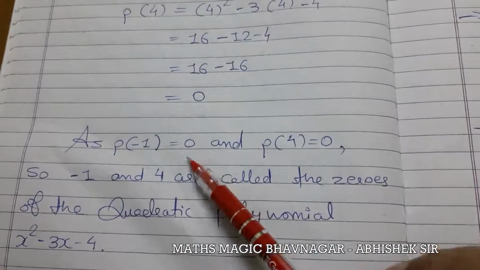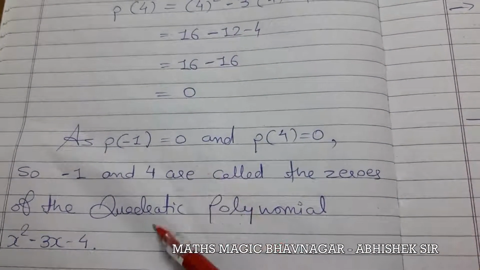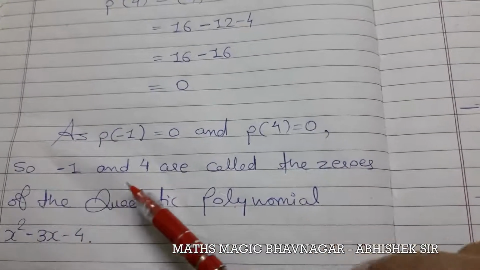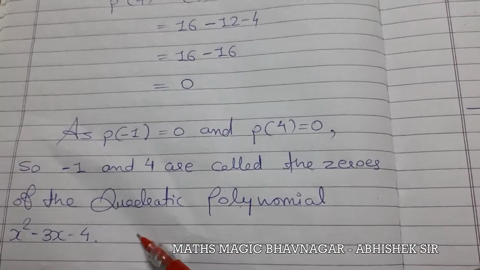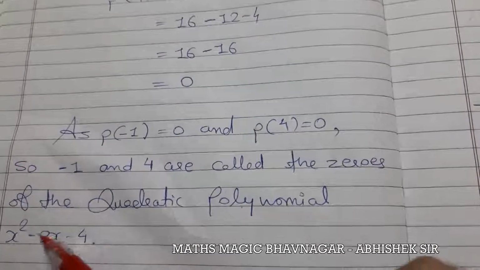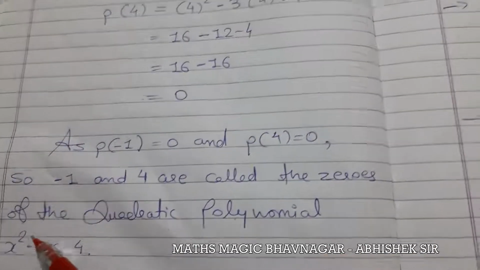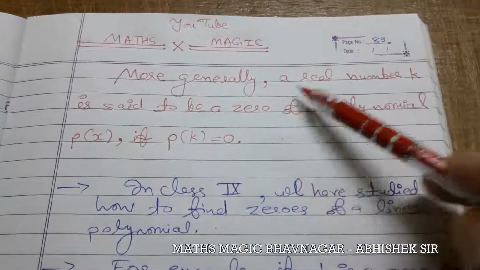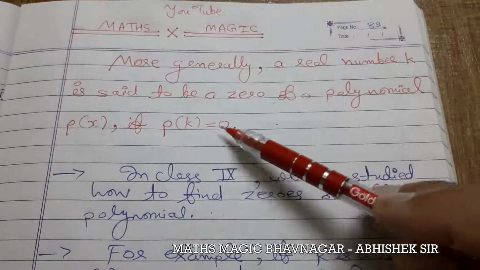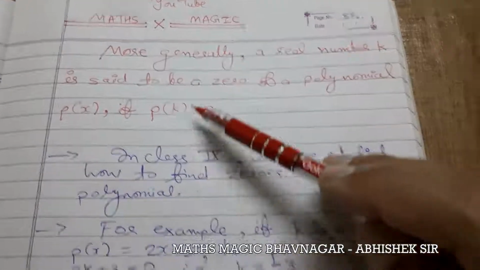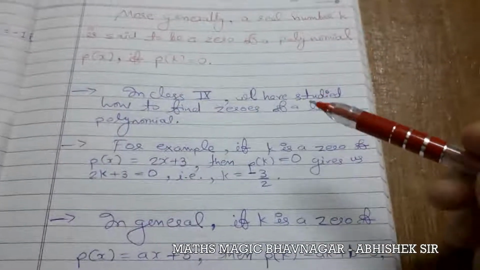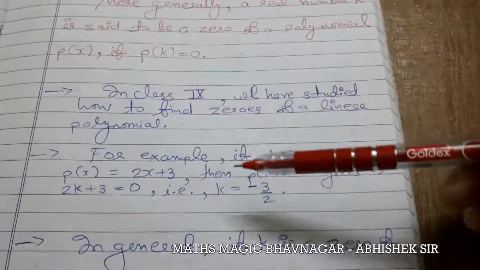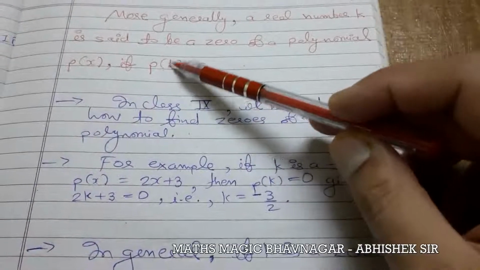So they are giving us the statement that p of minus 1 is equal to 0 and p of 4 is equal to 0. So minus 1 and 4 are called the zeros of the quadratic polynomial x square minus 3x minus 4. It is a quadratic polynomial, as the exponent is 2. So they are giving the general statement that, more generally, a real number k is said to be a zero of the polynomial p of x if p of k is equal to 0. We can get 0 if we put the polynomial equal to 0, that is, the whole polynomial equation.